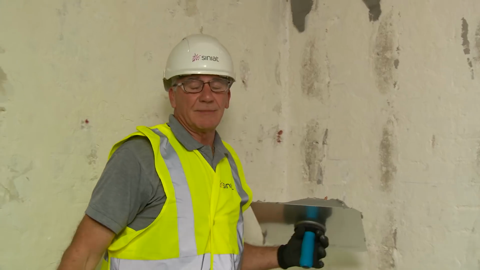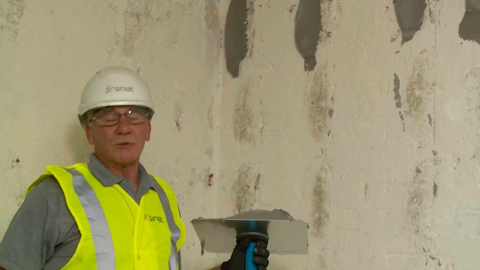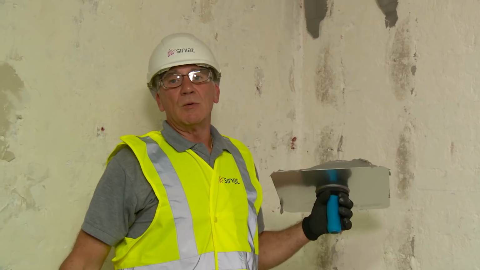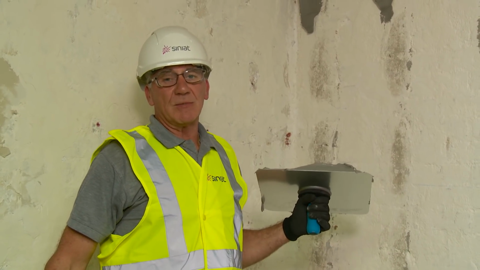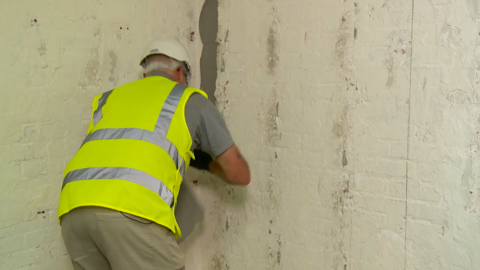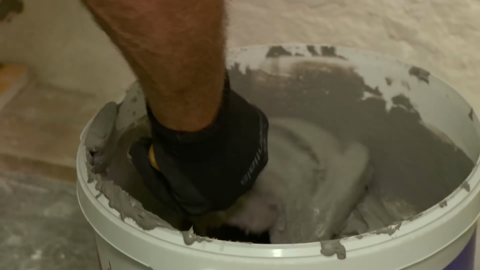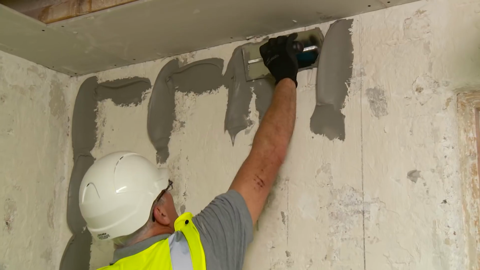You'll notice there is a difference between fixing standard wall boards and thermal boards. You need 4 rows of dabs. And because it's on an external wall, all the perimeter of the wall will be completely sealed, and also any window or door openings. Around those, again, you would completely seal them.